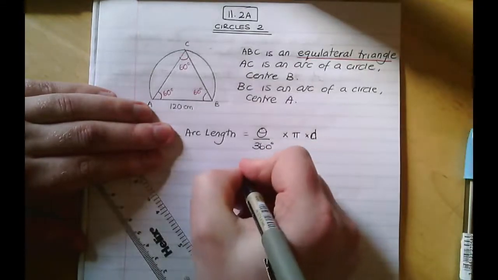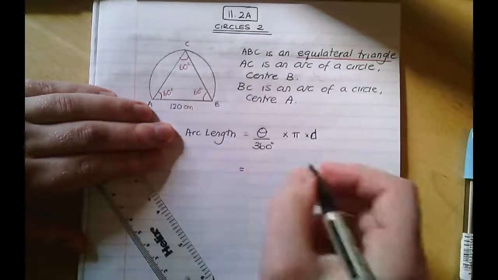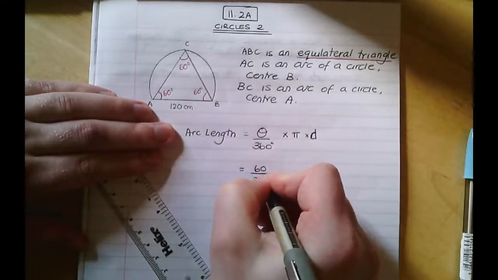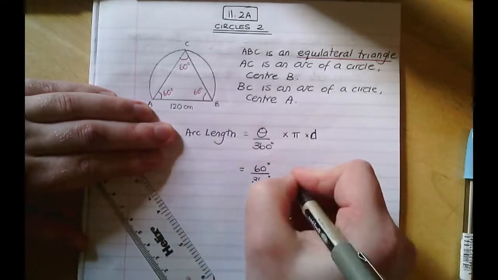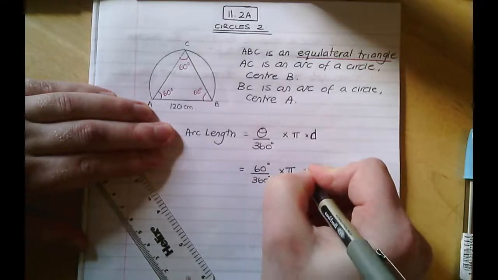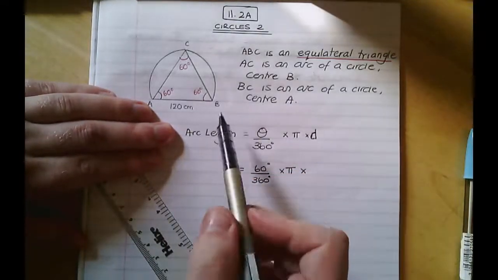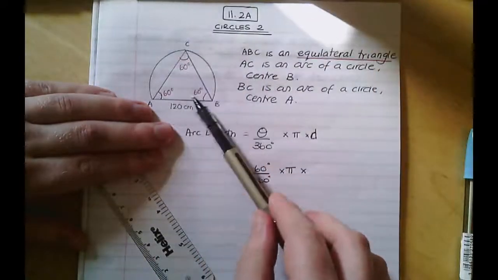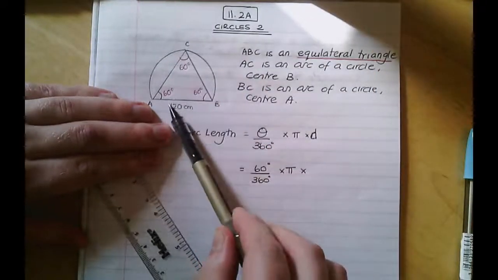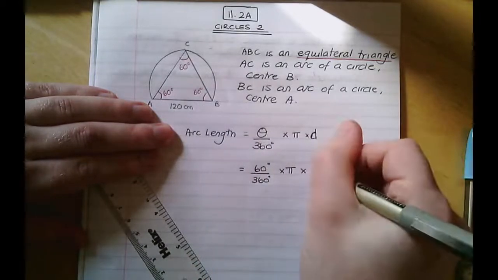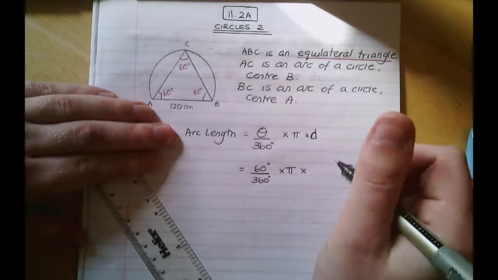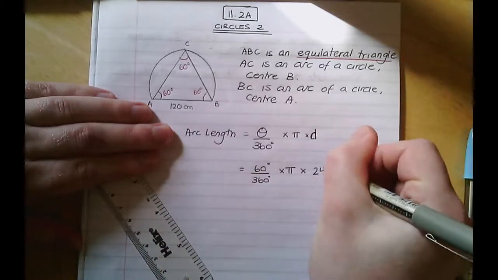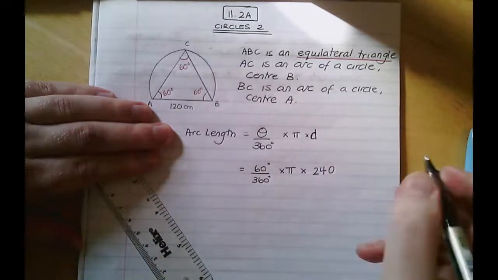So we know theta is going to be 60 degrees. So 60 out of 360 degrees times pi times the diameter. Well, again, we're just looking at this bit. The radius is going to be 120 centimetres, therefore the diameter is 240 centimetres.